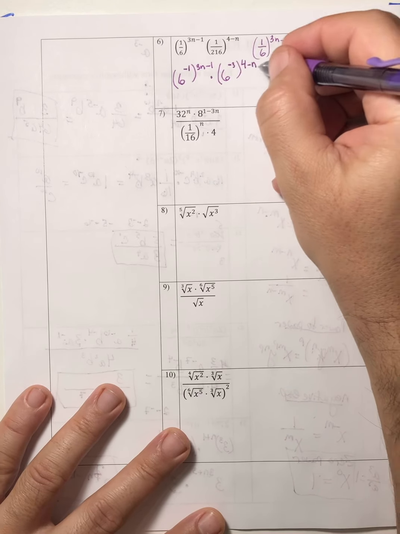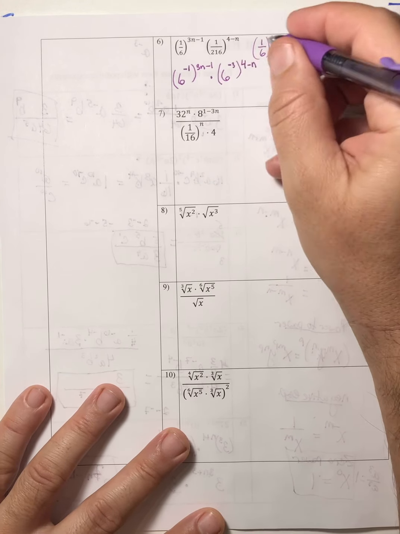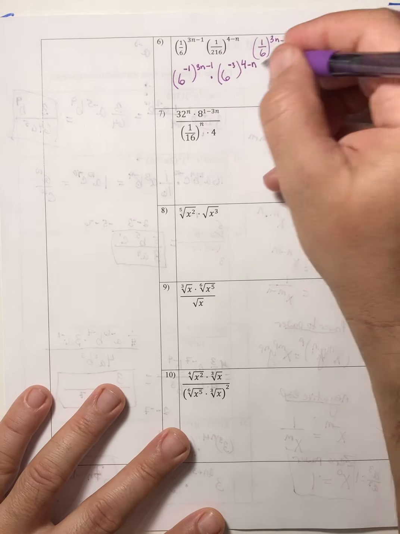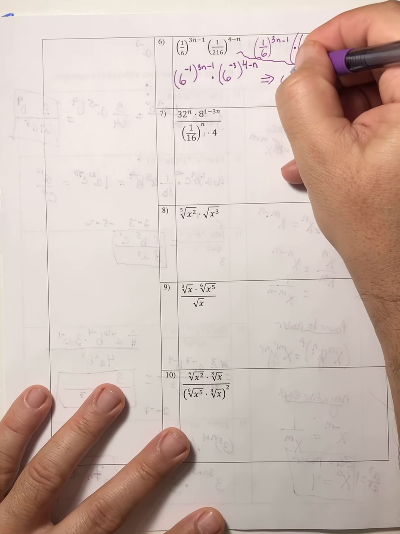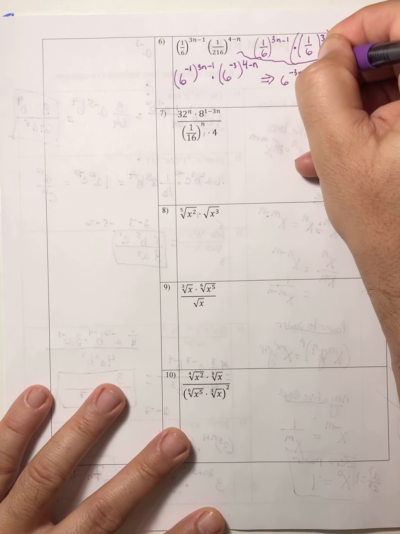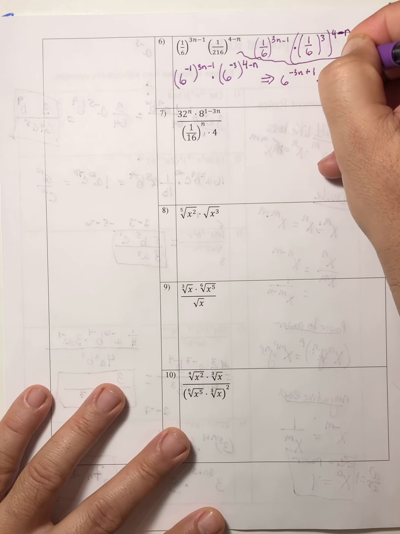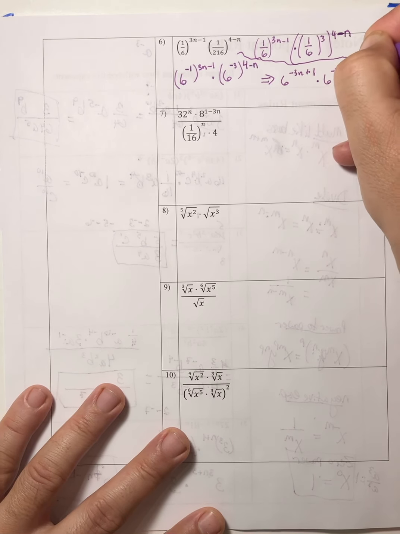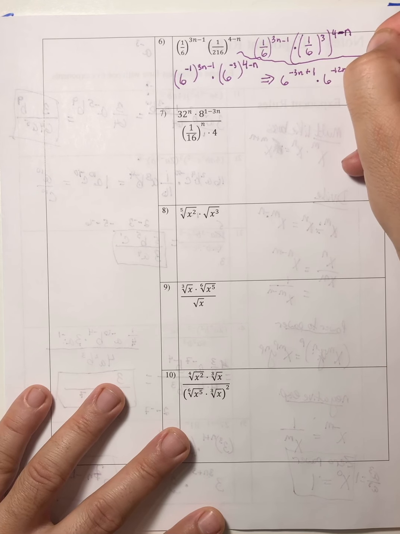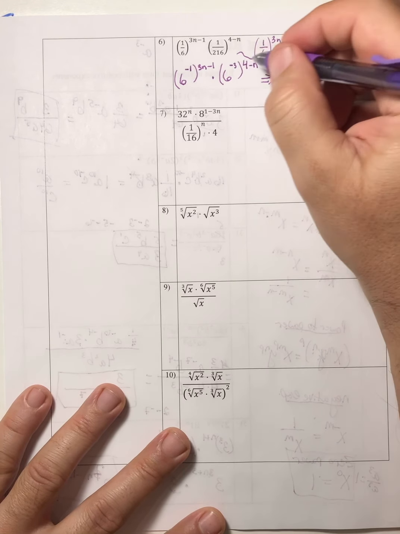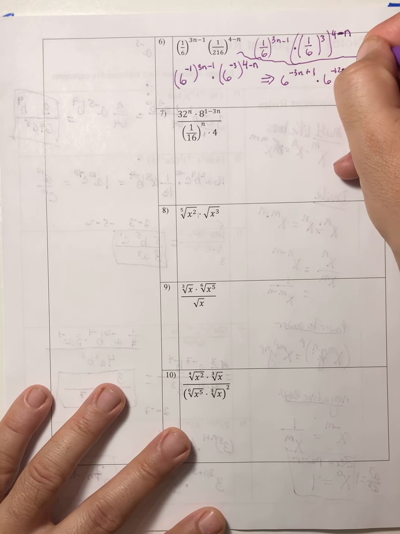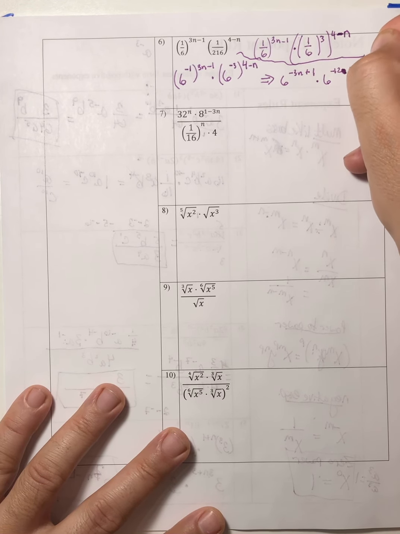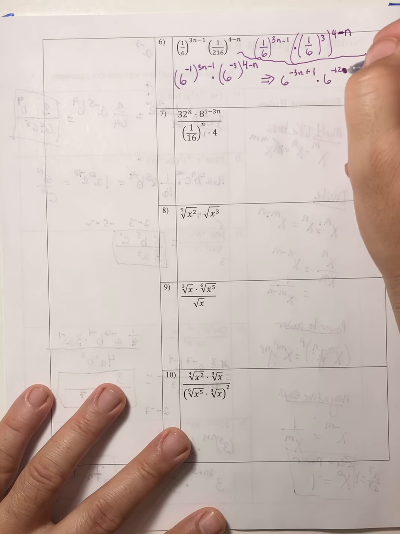All right, so then I have to distribute the negatives. So I have 6 to the negative 3n plus 1 times 6 to the negative 12n plus... oh, there's no n on that. I wrote this one backwards. Negative 12 plus 3n.